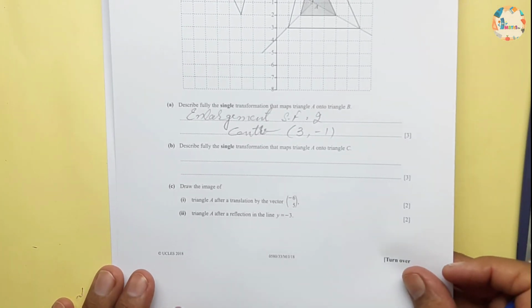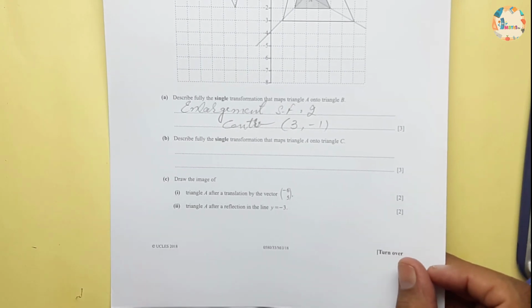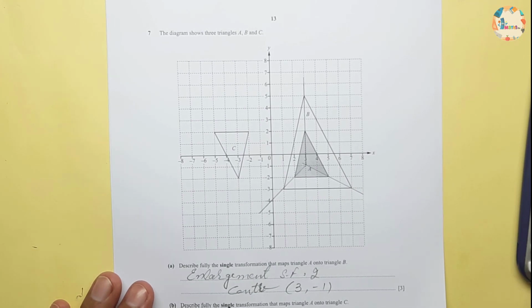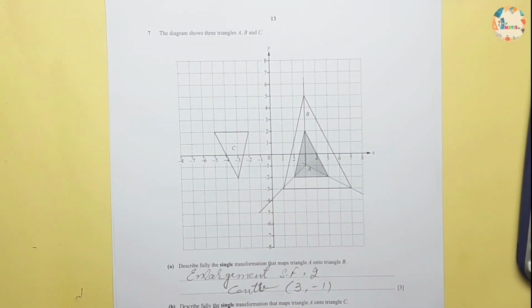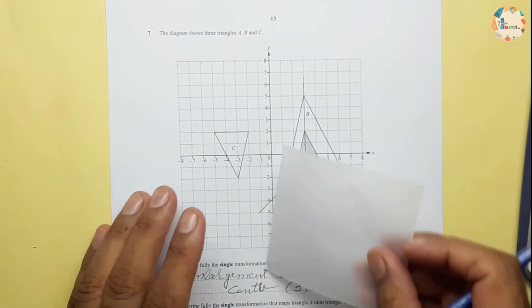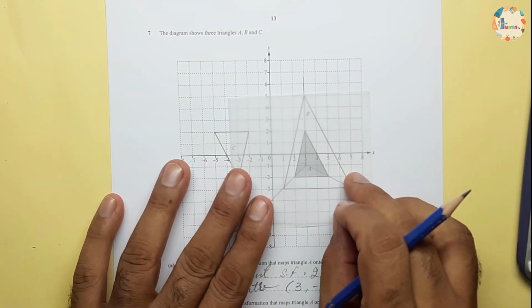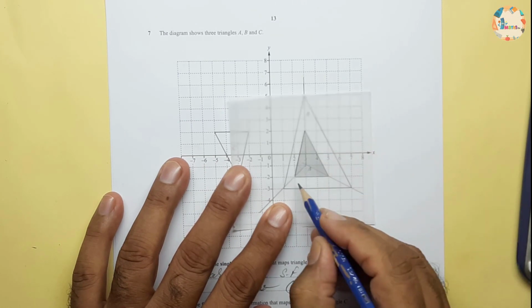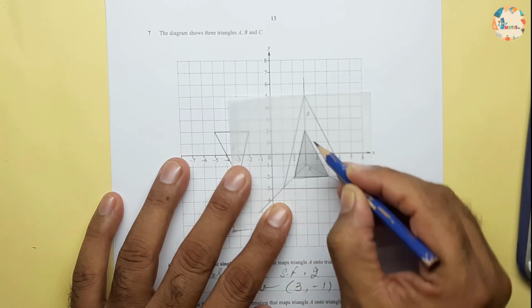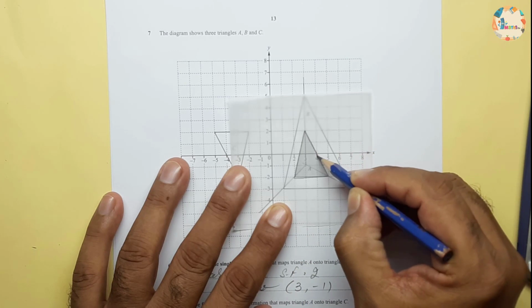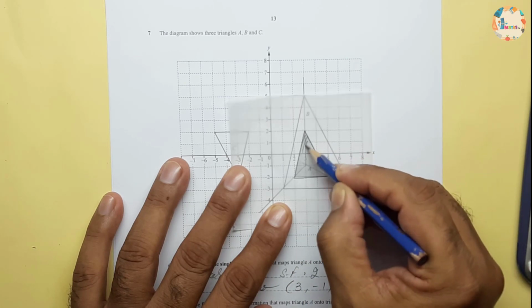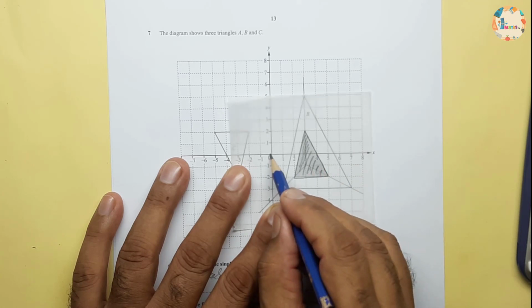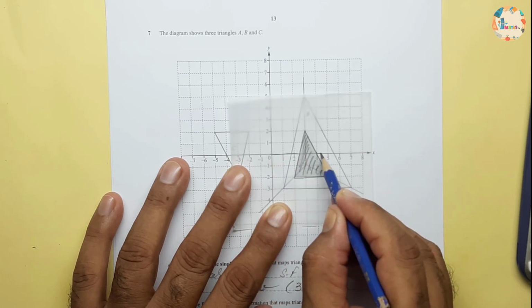Then they are saying B part, describe fully the single transformation that maps triangle A onto C. So triangle A onto triangle C, we can use tracing paper for this one. So triangle A is this, we can trace this, and we can even shade this one, and this coordinate axis also we have to draw.